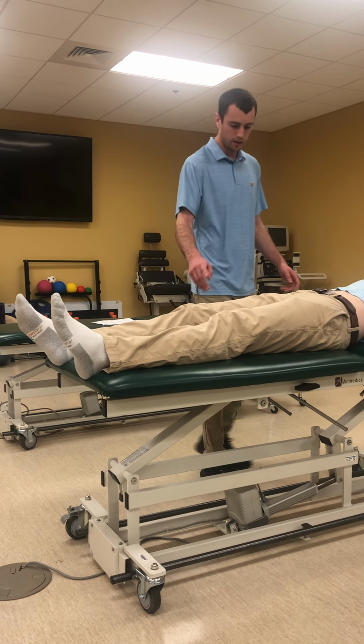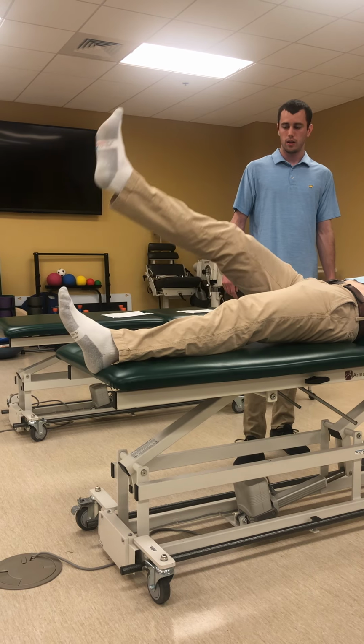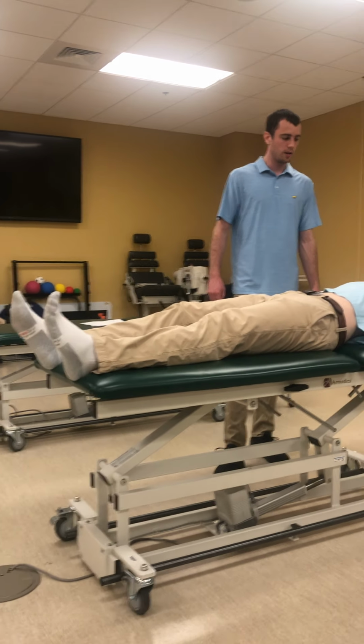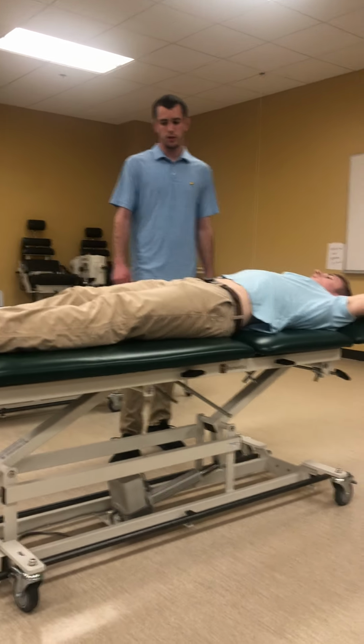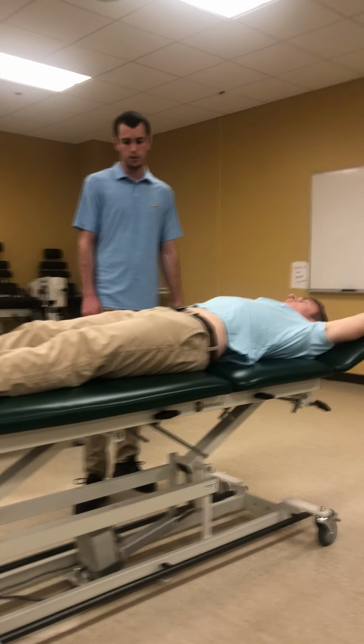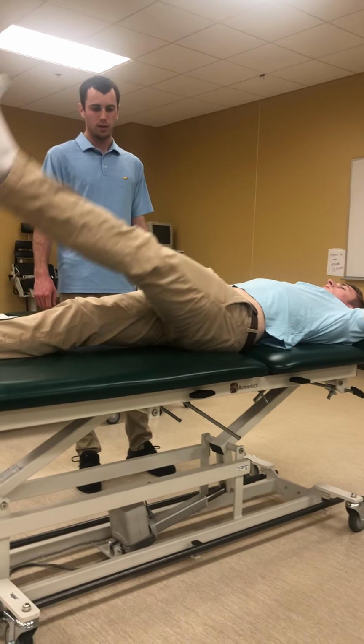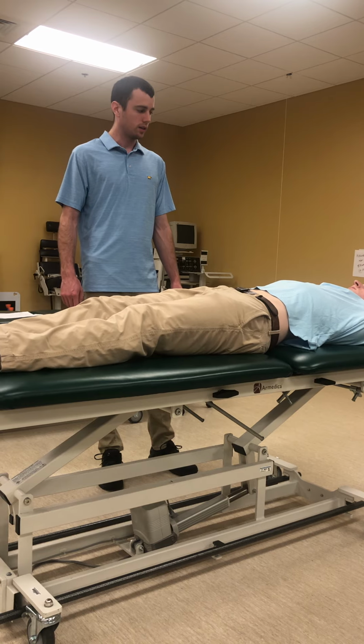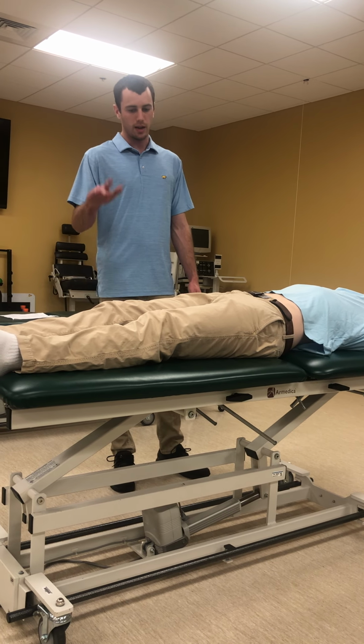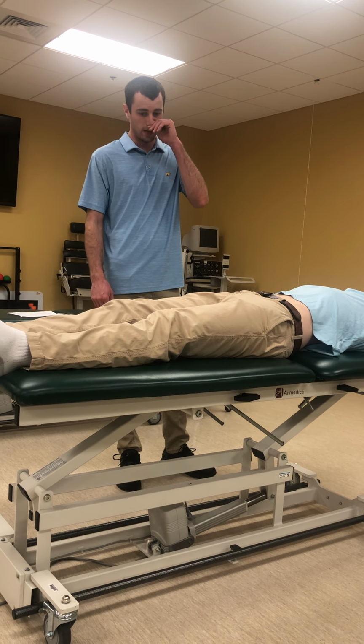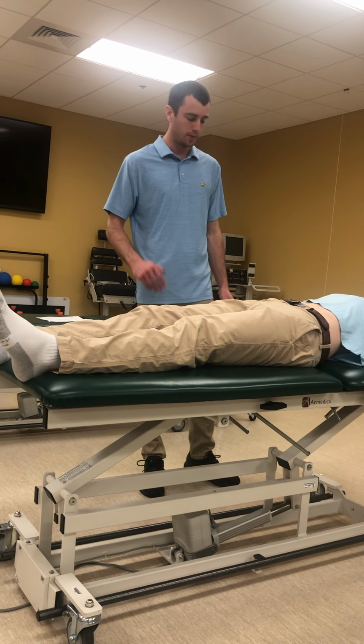So whenever you're ready, go ahead and lift that right leg up. Kind of hurts. Got some pain there? Okay, so I'm seeing some limited range of motion on the right side, some pain too. Same thing on the left. Pain also? Okay, so he had about even range of motion for his right and left and had pain.